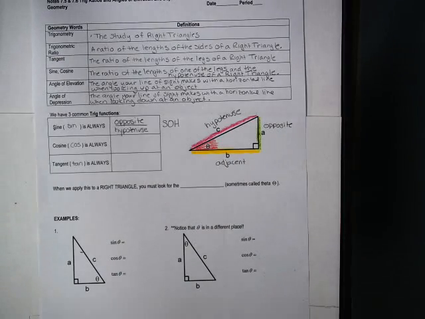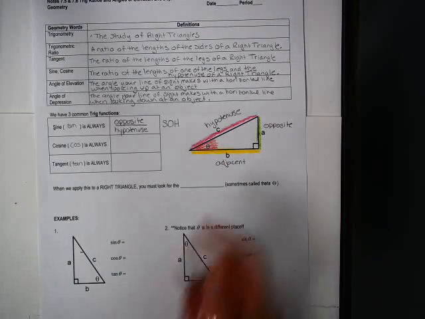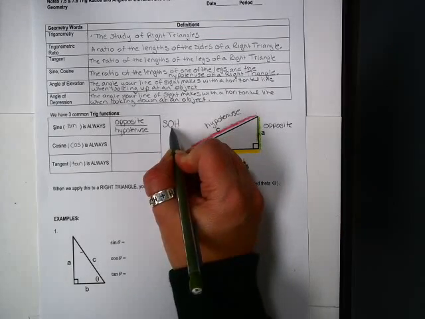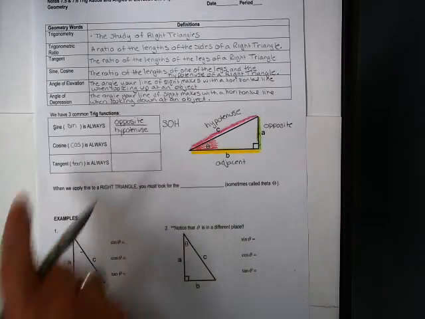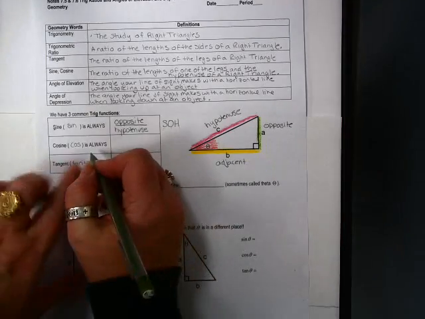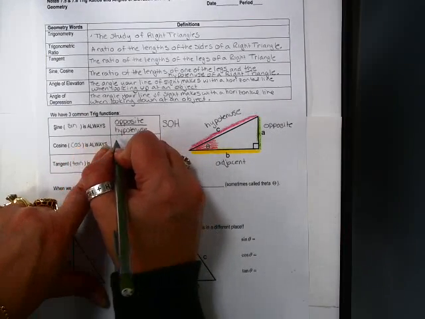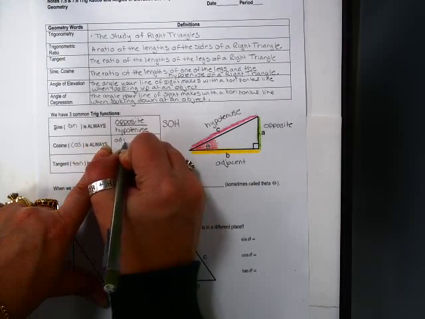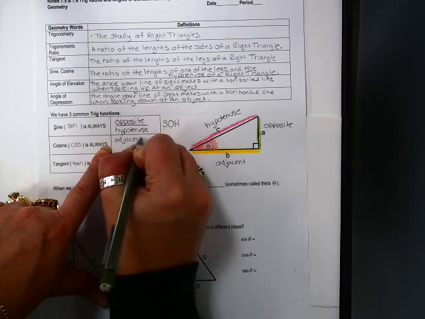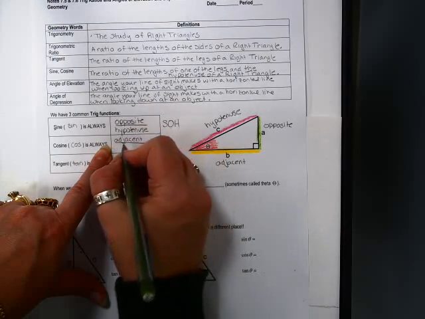So, S-O-H. That means sine is opposite over hypotenuse. Okay? Next, we have cosine. Cosine is always going to be adjacent over hypotenuse.